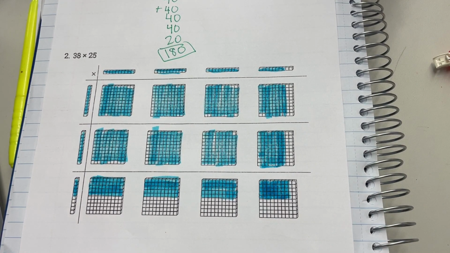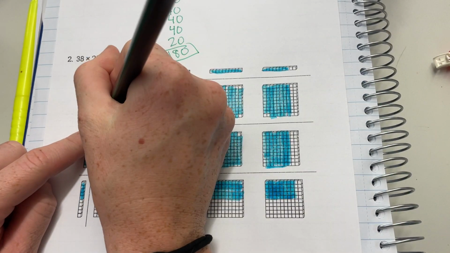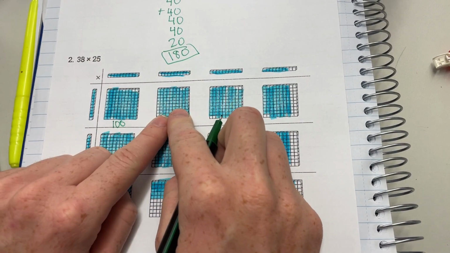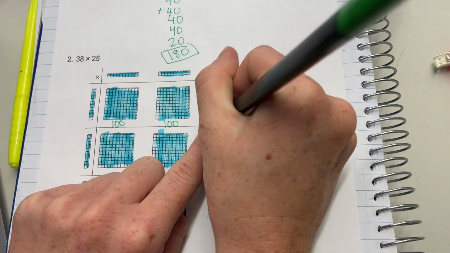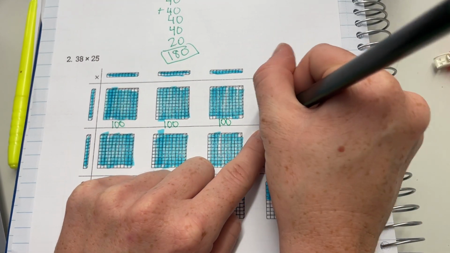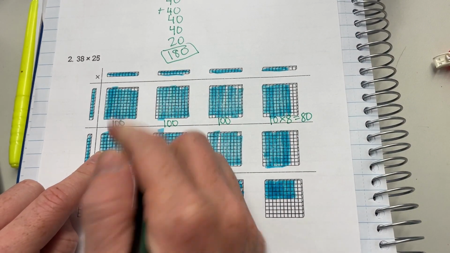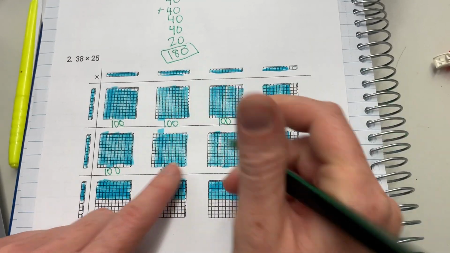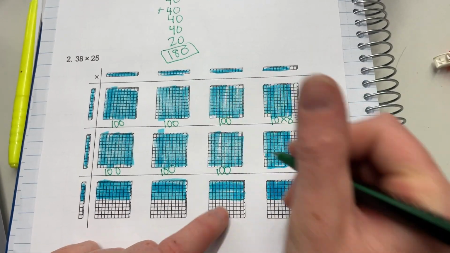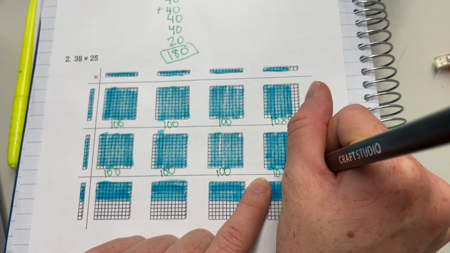Okay, now I need to multiply. So I have 10 times 10, 100. 10 times 10, another 100. 10 times 10, another 100. Then 10 times 8 is 80. 10 times 10 is 100. 10 times 10 is 100. 10 times 10 is 100. 10 times 8 is 80.